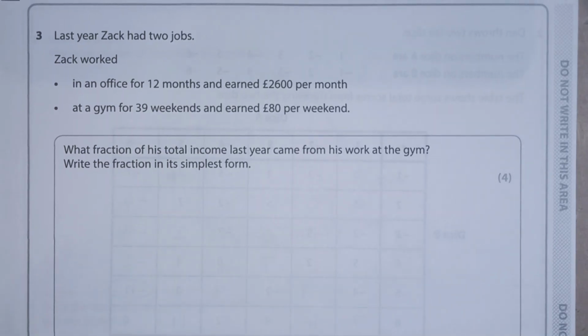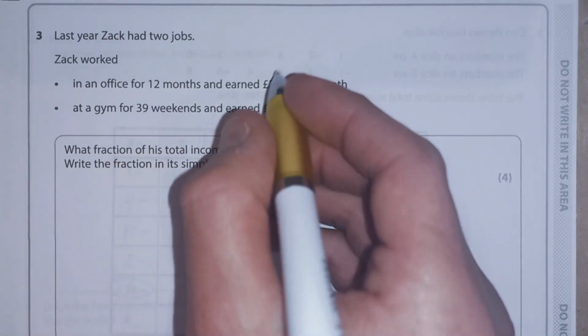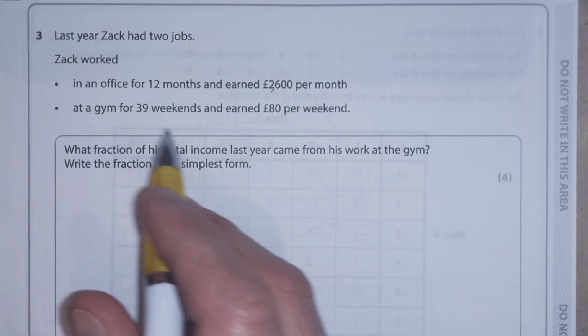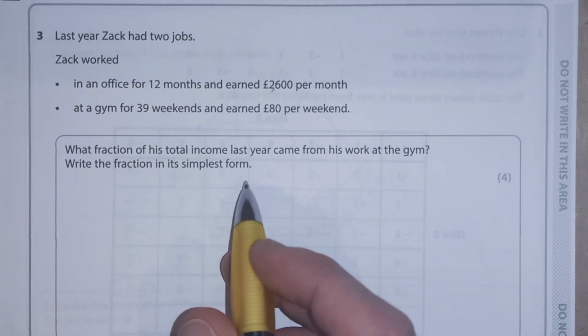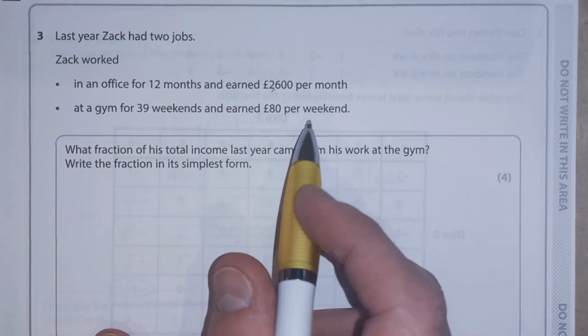Question 3. Last year, Zach had 2 jobs. Zach worked in an office for 12 months and earned £2,600 per month, and at a gym for 39 weekends and earned £80 per weekend. What fraction of his total income last year came from his work at the gym? Write the fraction in its simplest form. So we want total income. So to do that, we're going to have to work out the income for each of the 2 jobs.